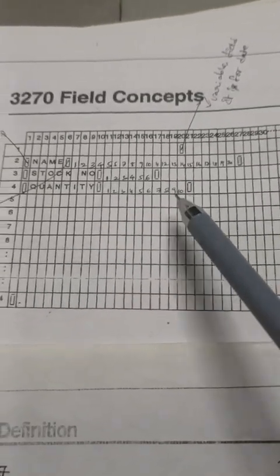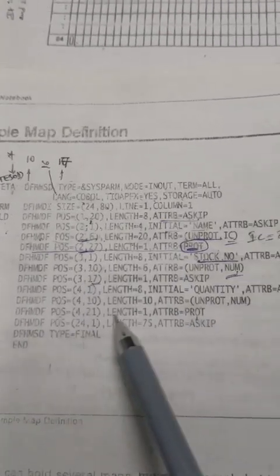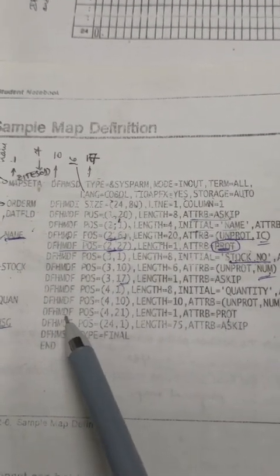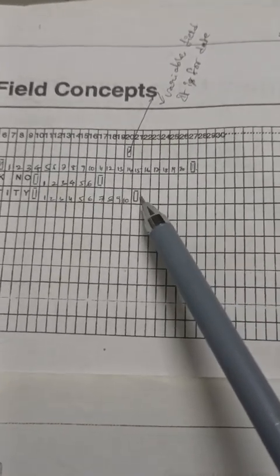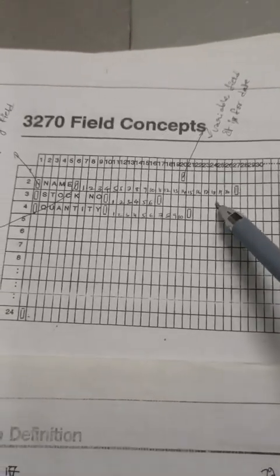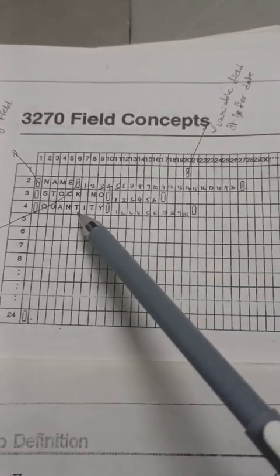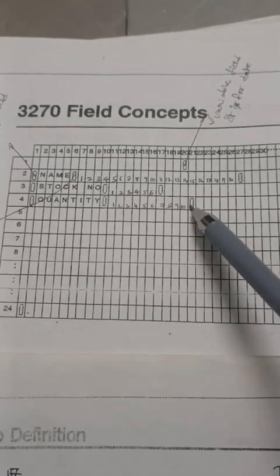Once it is done, like 4 comma 10 characters, it is done. Now unprotected numbers only are allowed. Once that is done, like 4 comma 21, whenever the cursor comes to 4 comma 21. Now here, I don't have any other fields, right? I see here none of the fields is there, like quantity. Now the cursor, where will the cursor go?